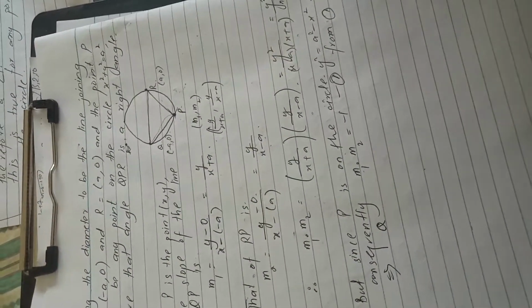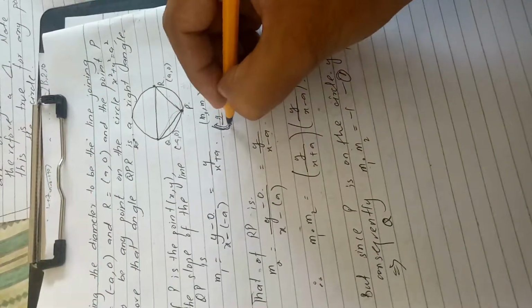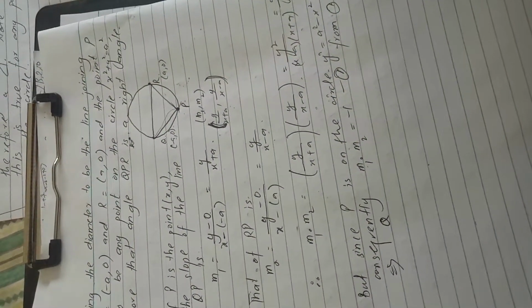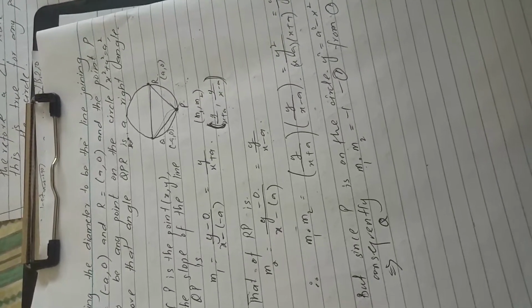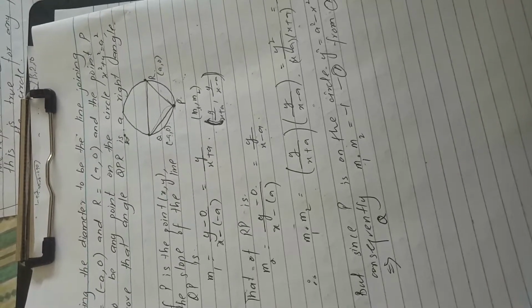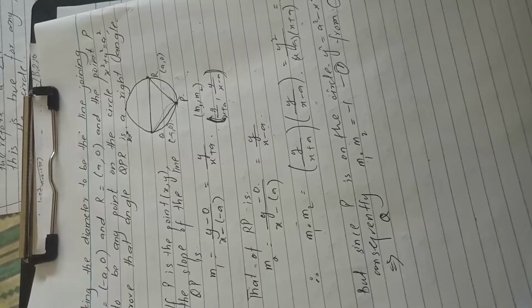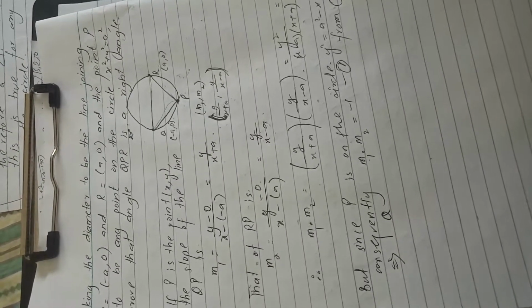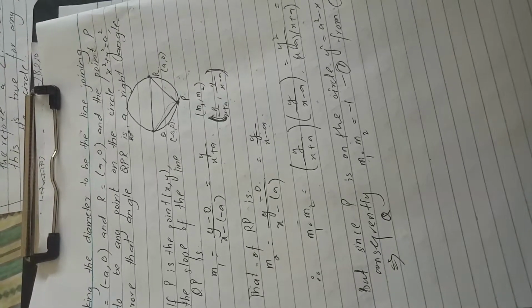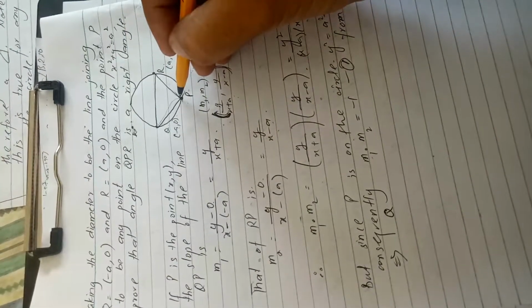So that is y over (x plus a) times y over (x minus a). I hope with this you will be able to solve it out, that QP and RP are orthogonal.